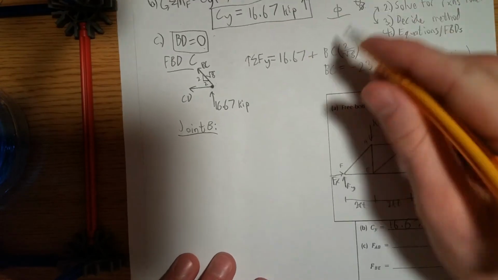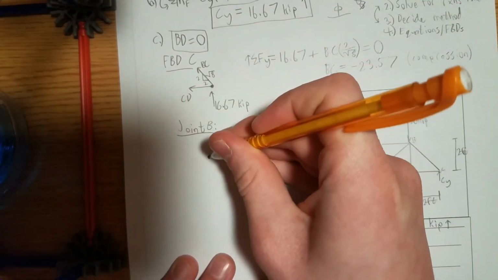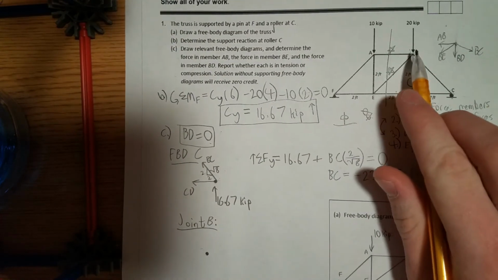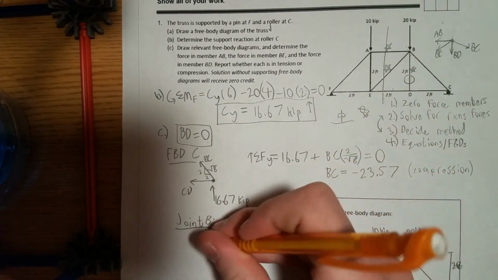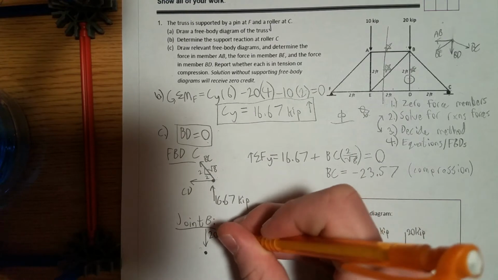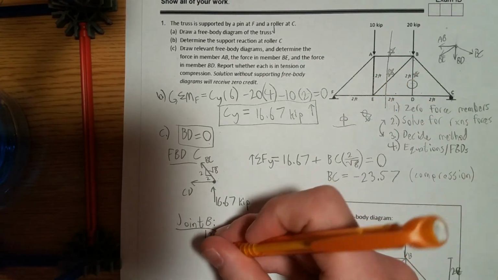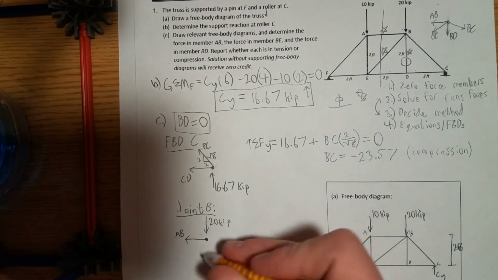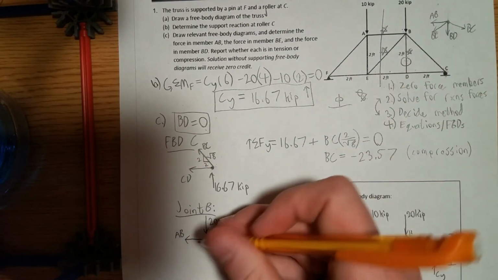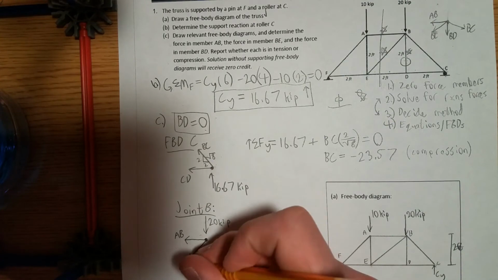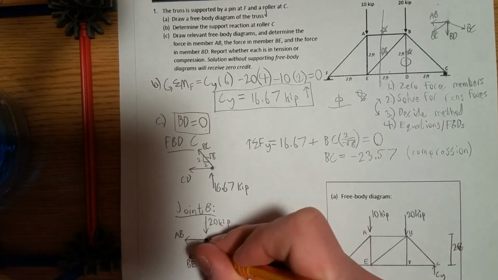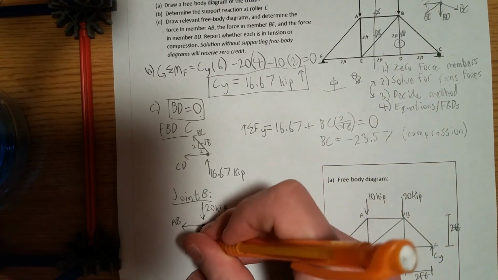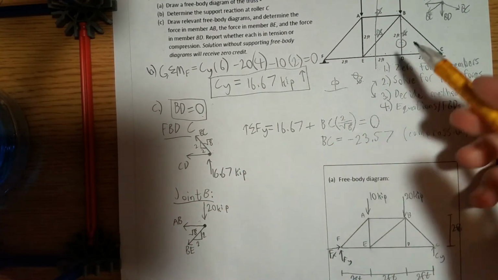So at joint B, we can draw the free body diagram. We've got a point, and then we've got, acting on the point, going straight down, 20 kips applied. To the left, we've got AB, exactly horizontal. Then we've got BE going down. And again, the angle is going to be, it goes down 2 and over 2. So it's going to be 2 square root of 8.